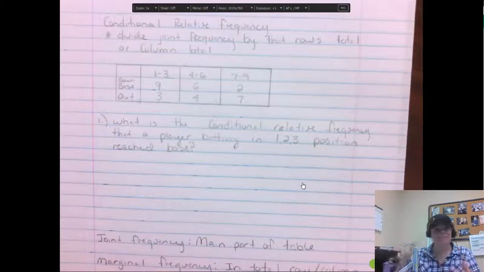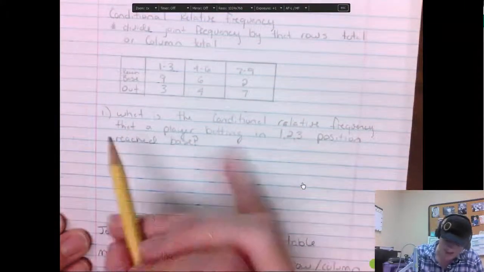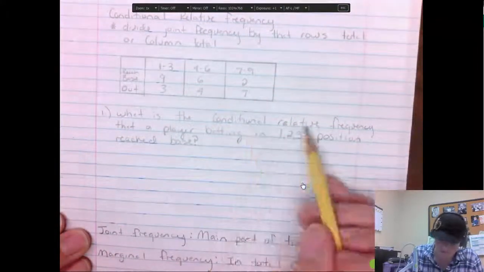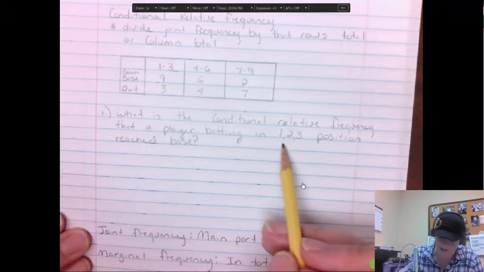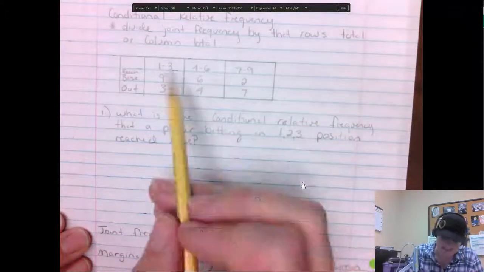So the relative frequency, and this one is including joint in there. What is the conditional relative frequency that a player batting in the 1, 2, 3 position reached base? So we reached base.